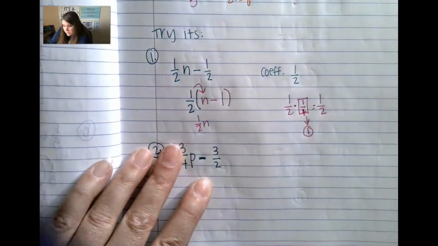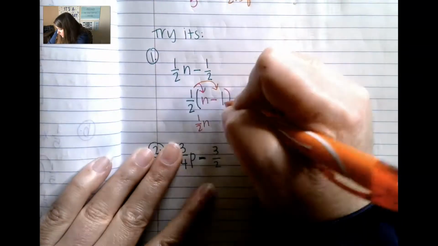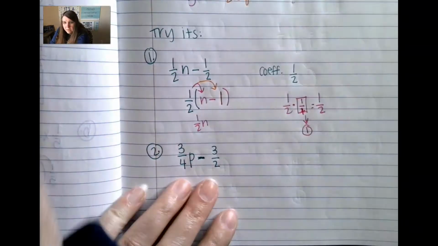Oops, I should have used my other color. Oh man, messed up my colors. All right, there we go.